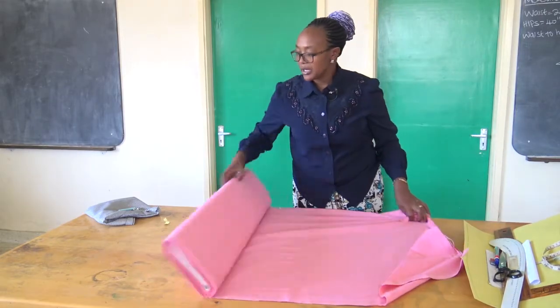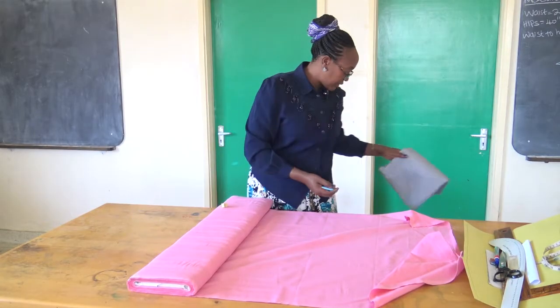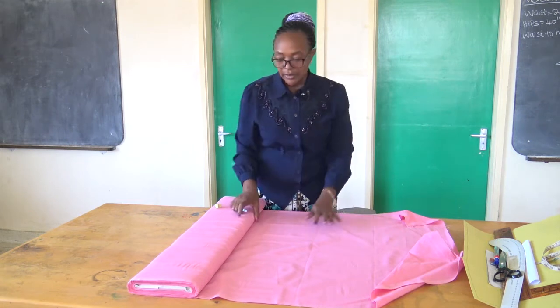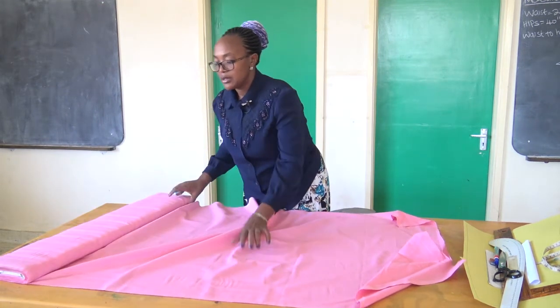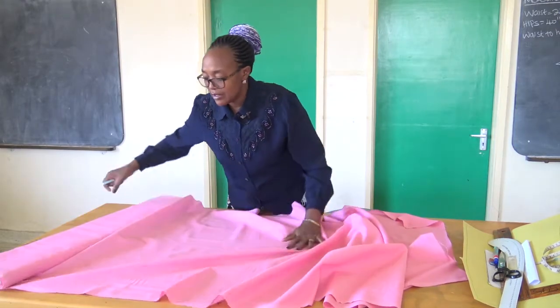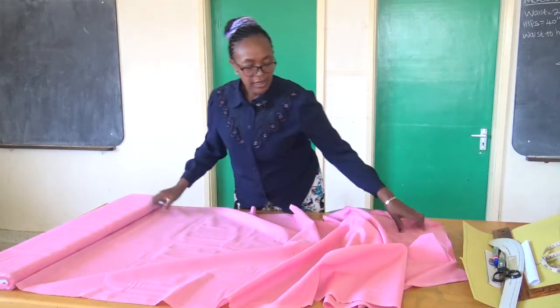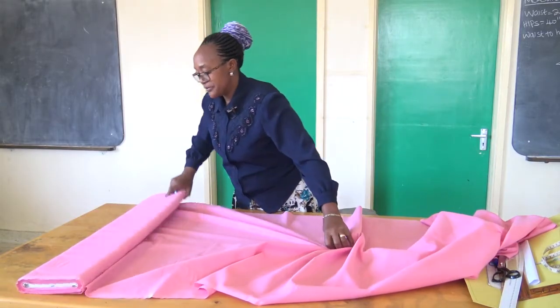And with the fabric, it is important to note the selvages of the fabric. The selvage, we also learn to know where is the grain line. You unroll your fabric until you find that you are comfortable and the fabric that you need has been achieved.